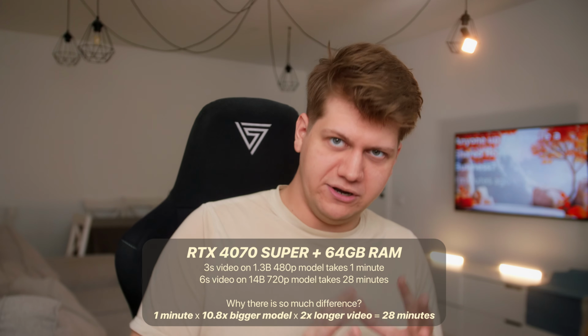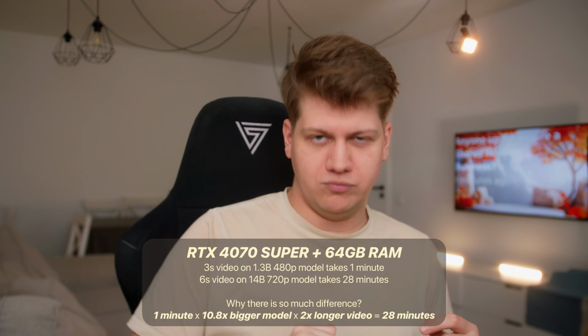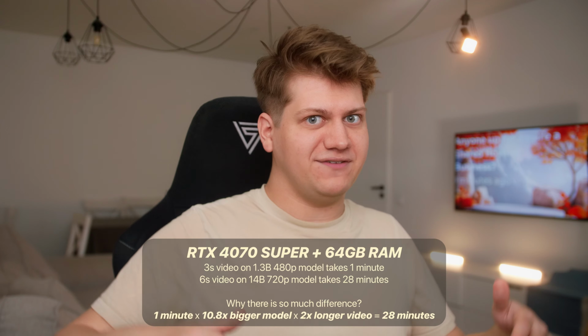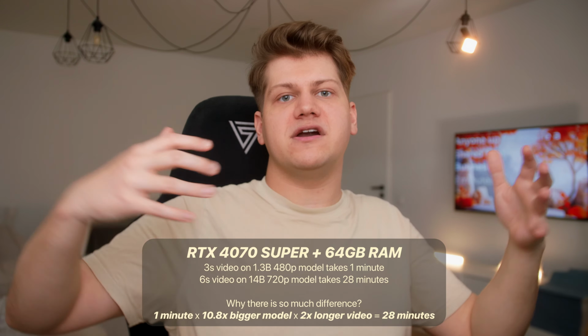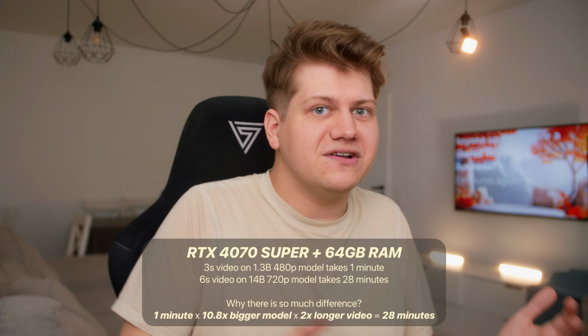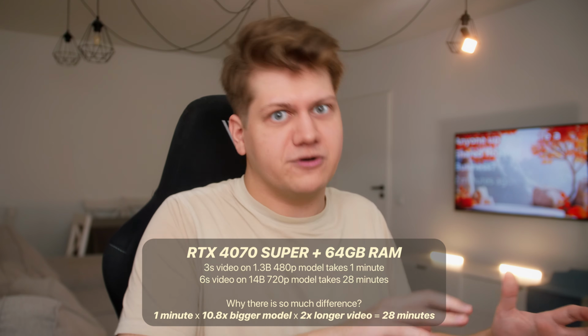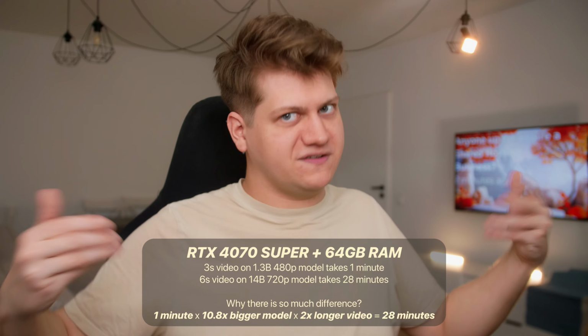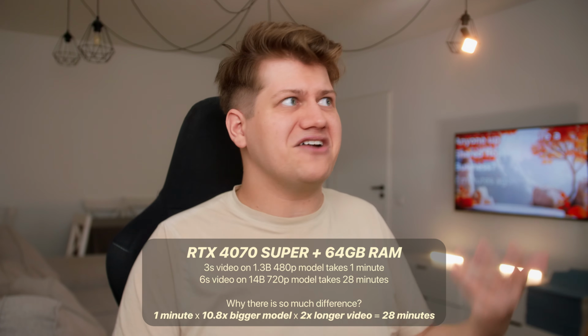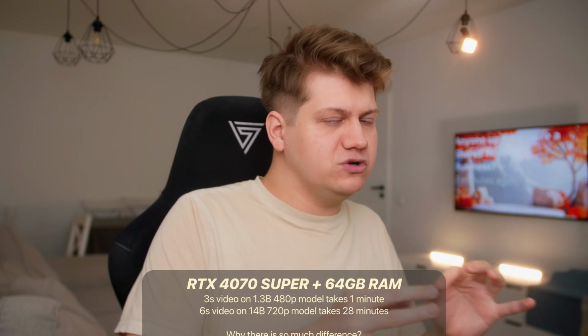My computer has an RTX 4070 Super and 64GB of RAM. A 3-second long 480p video with the smaller model takes 1 minute to process. 6 seconds in 720p with the bigger model takes half an hour. The bigger model is a lot more demanding because it needs to do more processing with more parameters, and also 2 times longer video means 2 times more processing. With a beefier GPU like RTX 4090, it will be 2 times faster.